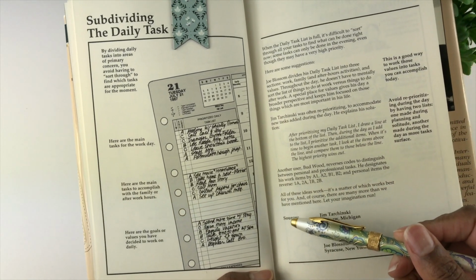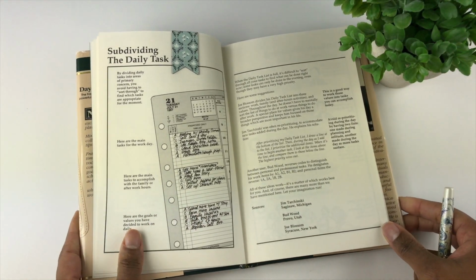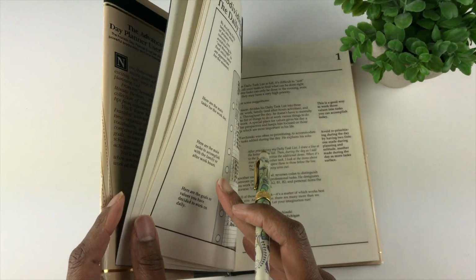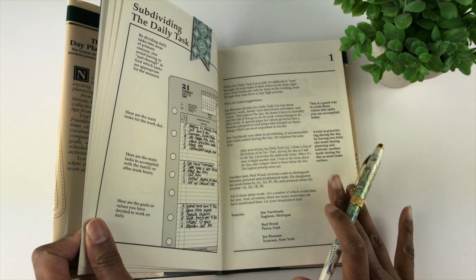Now for this next tip, when I read it, I had to adapt it to our time. This book was actually written 34 years ago, and I believe this book is now out of print, but there are lots of used copies on the internet.